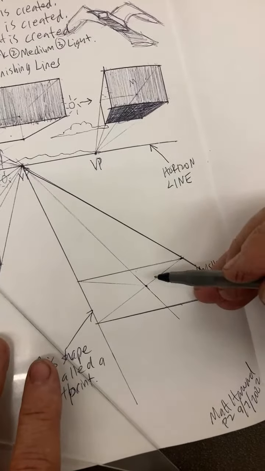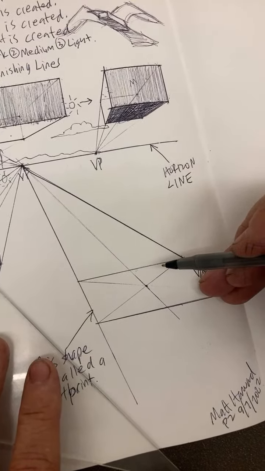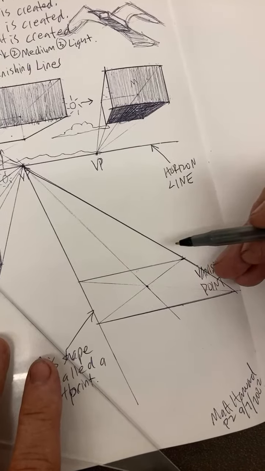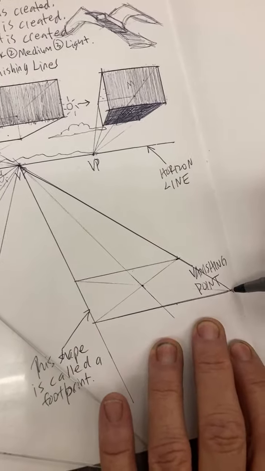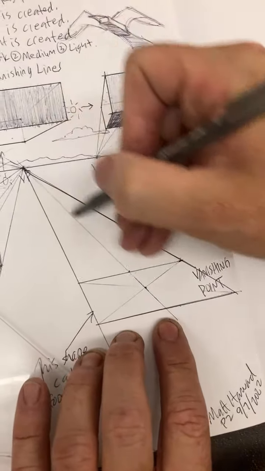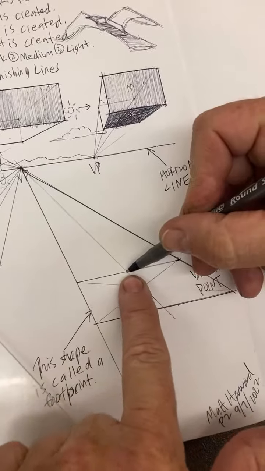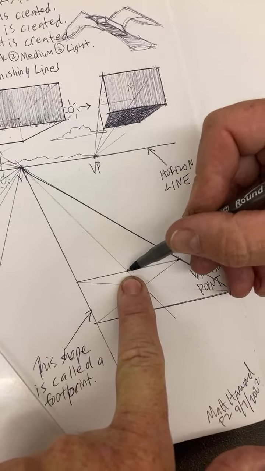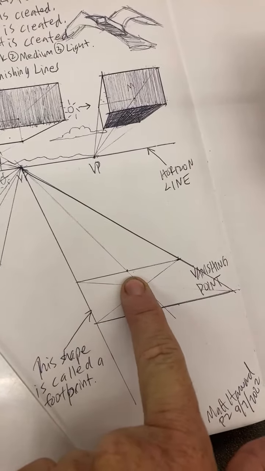Okay. Let's see if I can remember how to do this. Because I know how to do this. Okay, this is what you do. Go to the corner here. And you see this point right here? So we've drawn this line in the middle. And we created a new point right here. So this is our new point right here. Okay, you guys following?